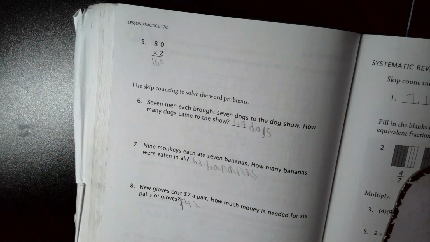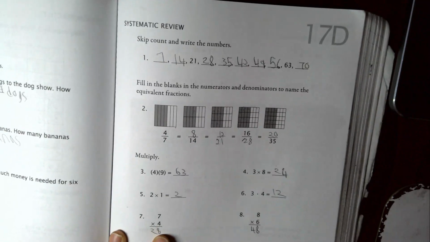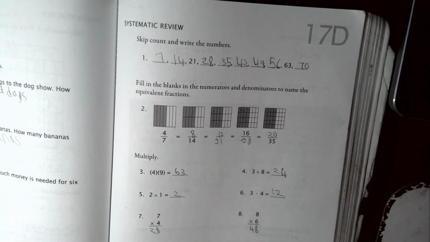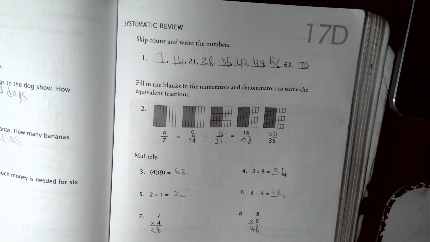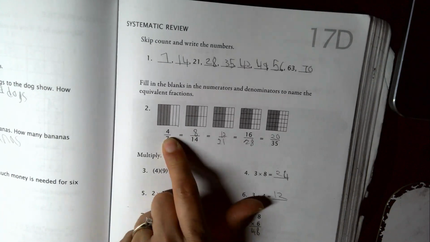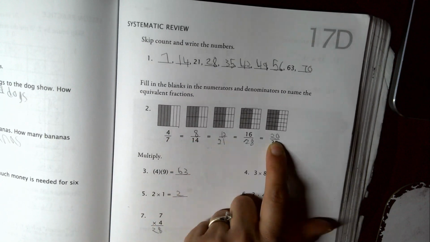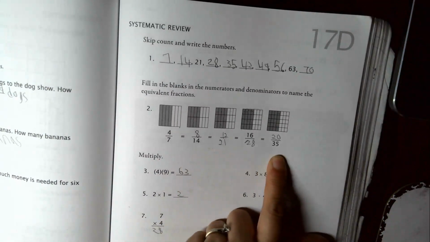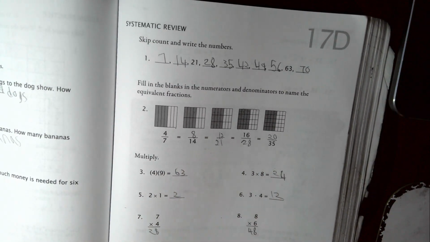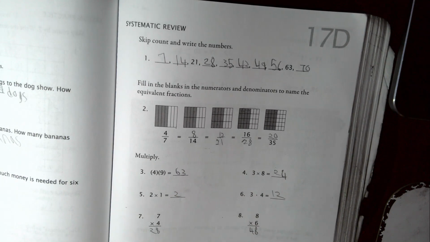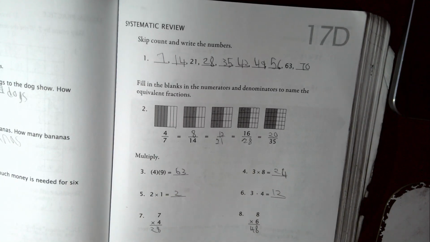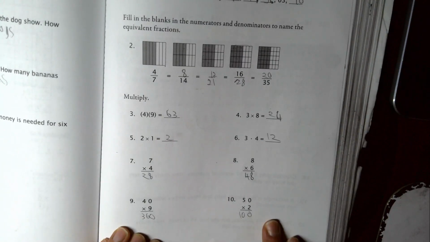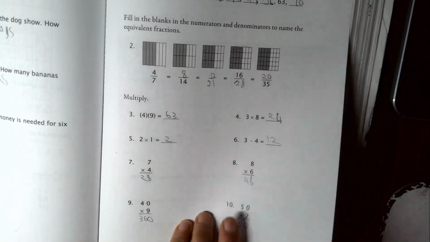Okay, those are pretty self-explanatory. These ones, they give you exactly the numbers you need, so you just multiply them. Over here, there's more skip counting. Okay, there's skip counting by 4s at the top, skip counting by 7s at the bottom, and some more review for multiplication facts, and some more review with the 2-digit multiples of 10 being multiplied by 1 digit.